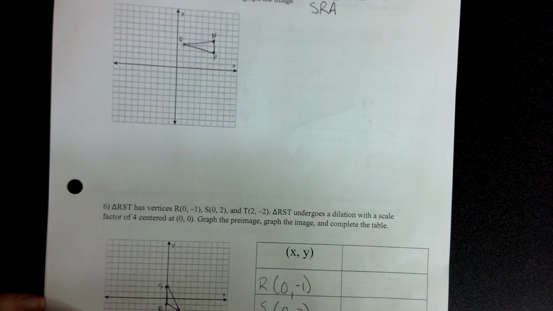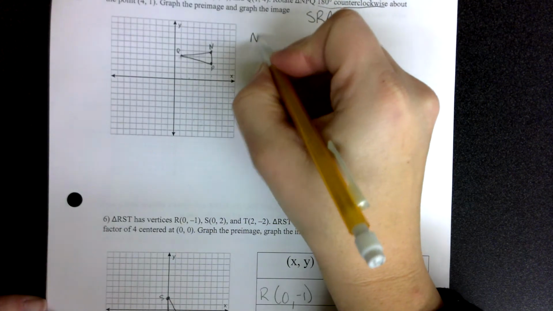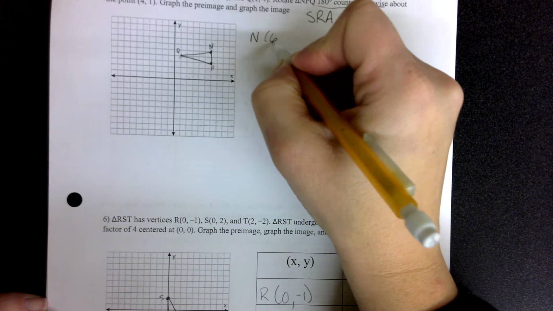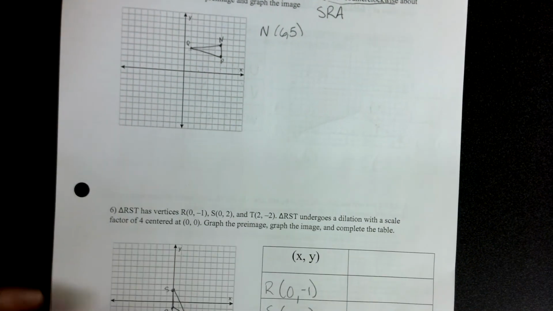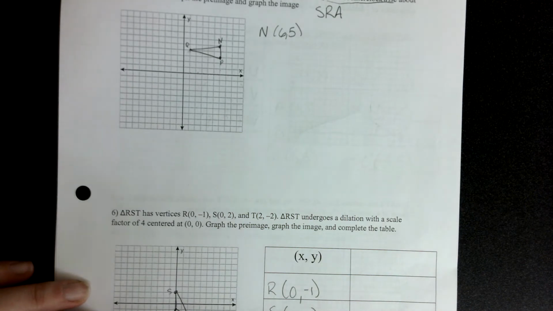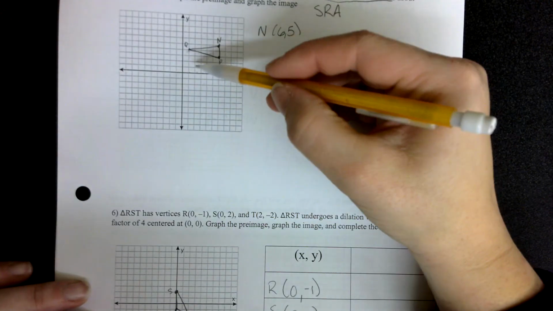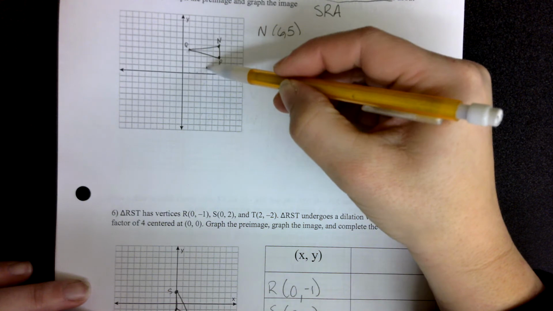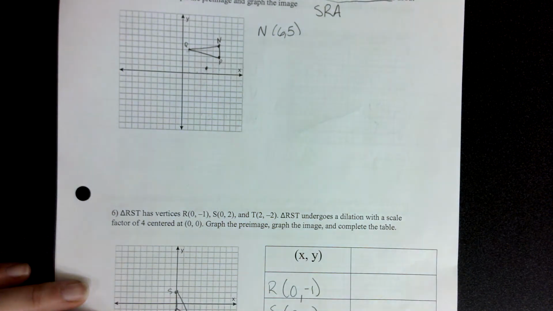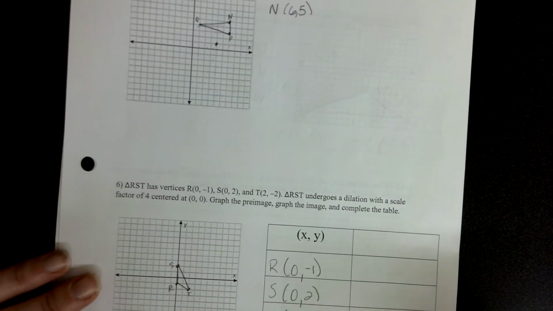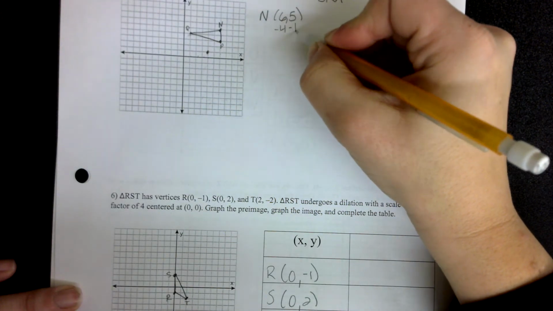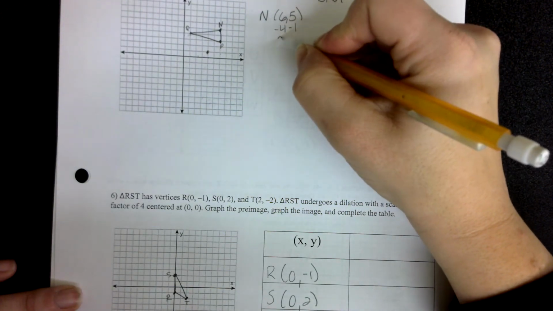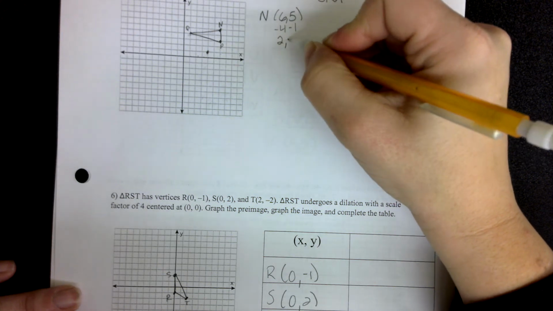So we're going to take our point N, which is 6, 5. We're going around the point 4, 1. Just going to put it there so we can see it, make sure it looks right at the end. But you're going to subtract first. So you're going to subtract 4, subtract 1. So that leaves us with 2, 4.